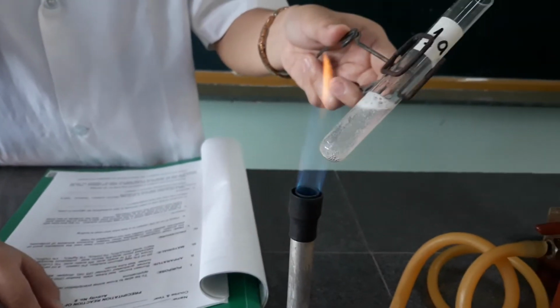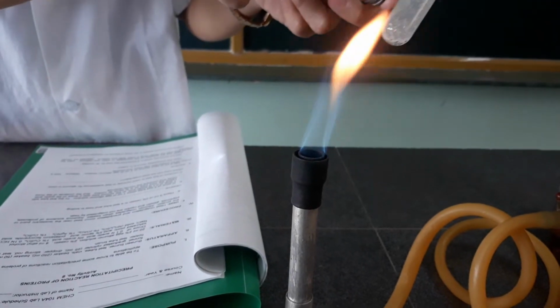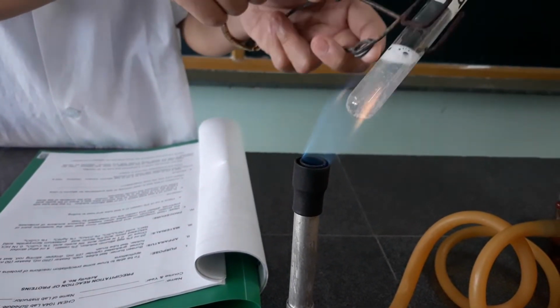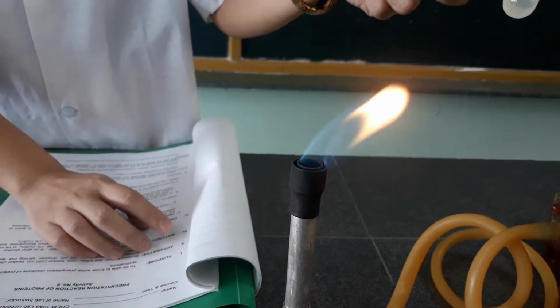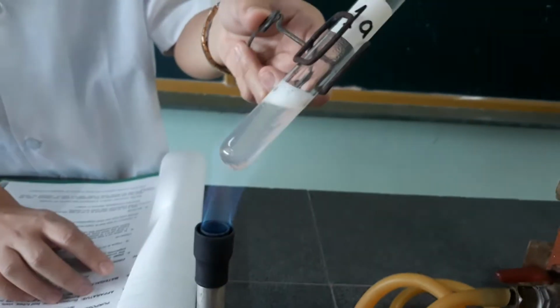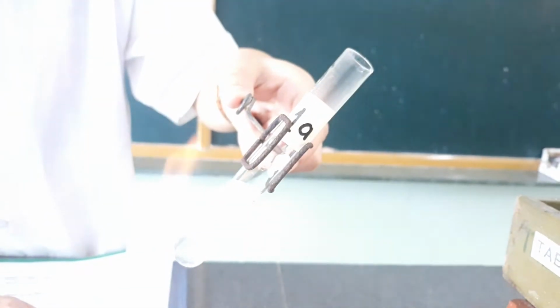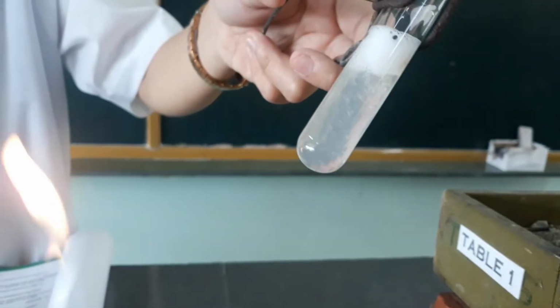As you can see, there is a formation of bubbles on the top of the solution. Look. So this is what happened.